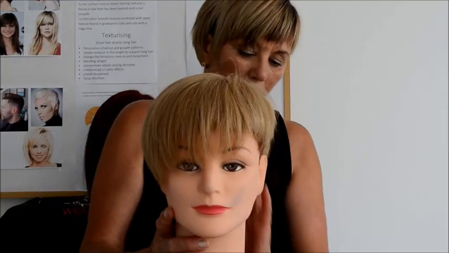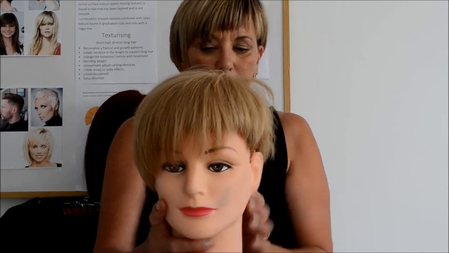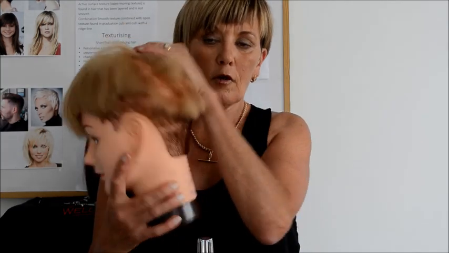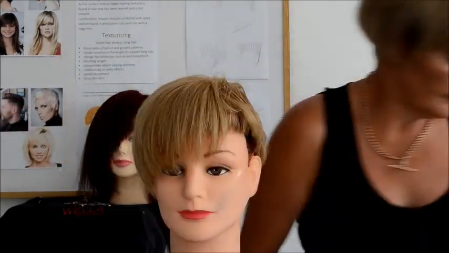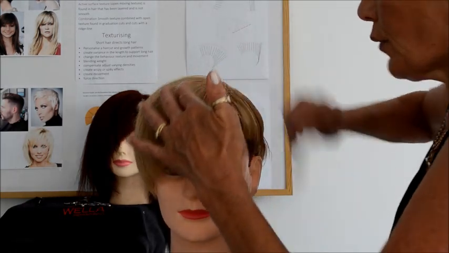I'm now going to take you through some clippering techniques. I'm just going to be showing you very simply how to use a clipper and how to blend from a shorter area to a longer area. Now I've already clipped it in underneath this mannequin here. She's already clipped it off to a number 3 through there. Often we work with wet hair.